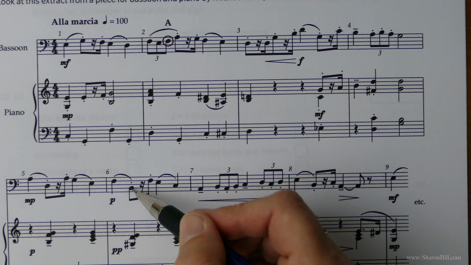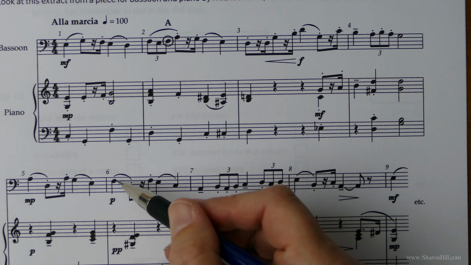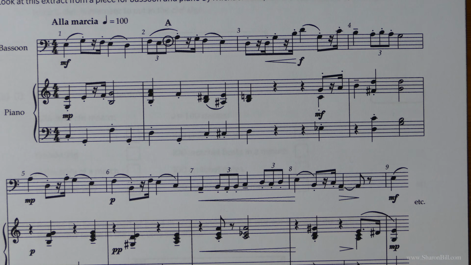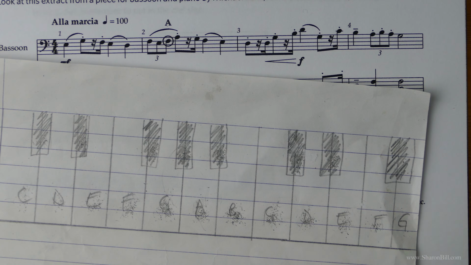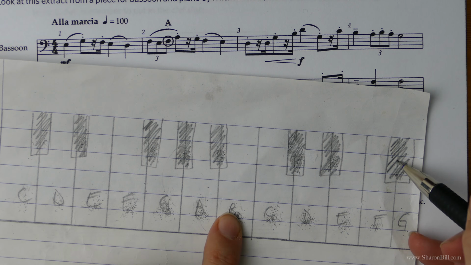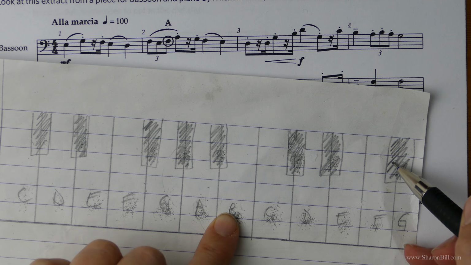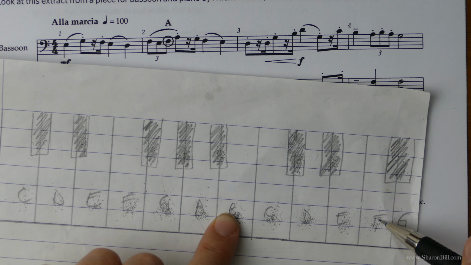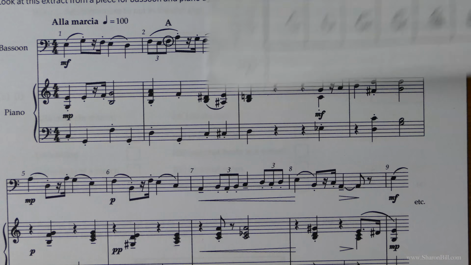So we've got 1, 3, 5, we've got a 5th. However, that's a B to an F. Now that's not a perfect 5th because B to F sharp is perfect. B to F natural is made smaller. We've diminished that perfect interval, so there is our diminished 5th.